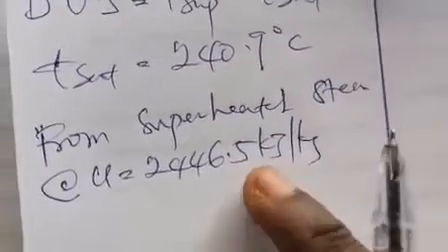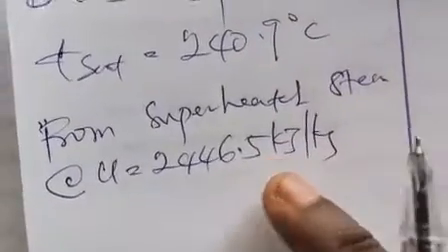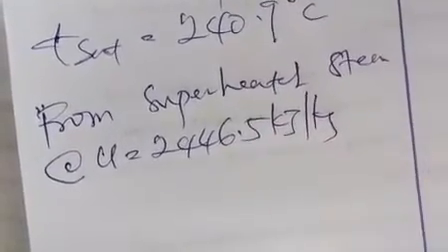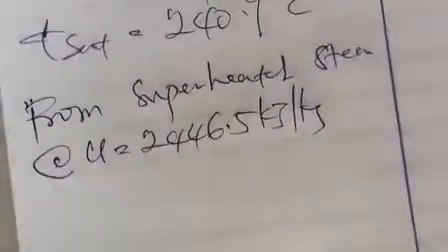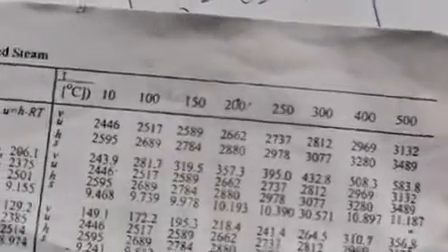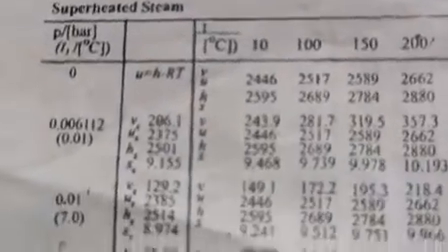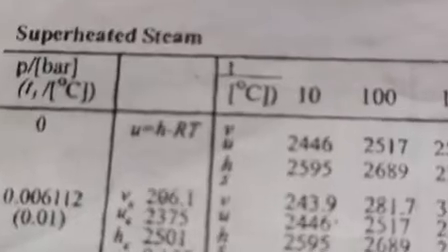Okay, once again we're using specific properties, simply because we're using specific internal energy, since the properties in the steam table are all specific properties, so we don't use the total internal energy. So we look up the superheated steam table now to obtain our given superheated temperature.